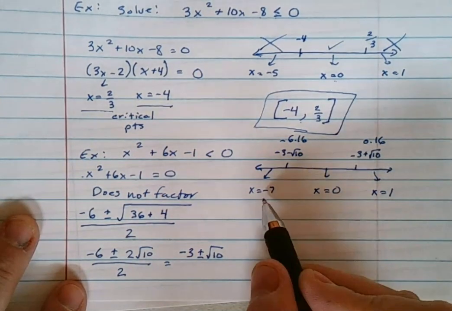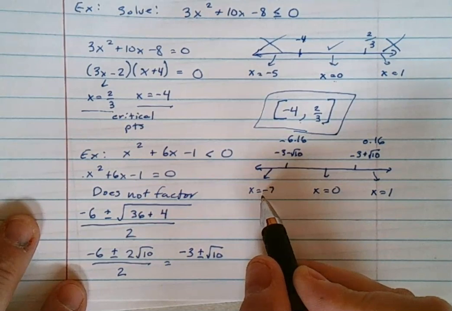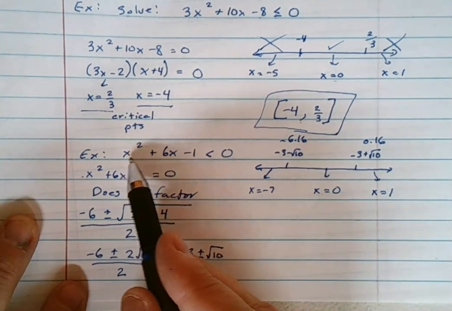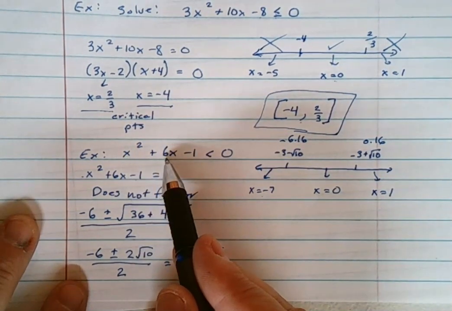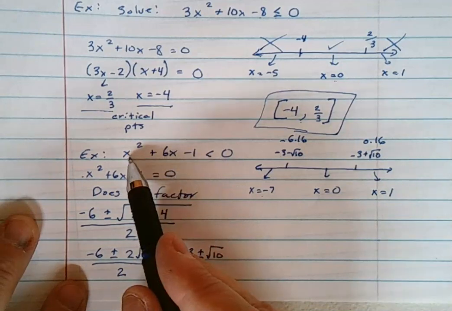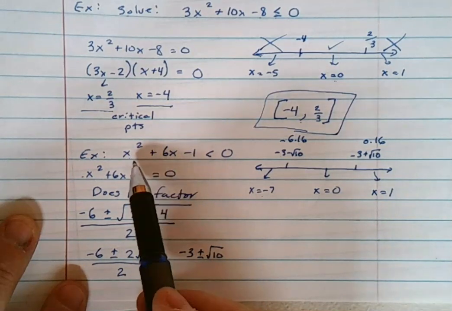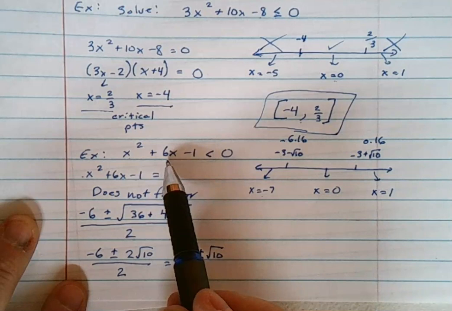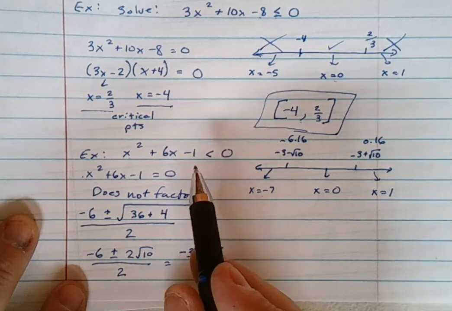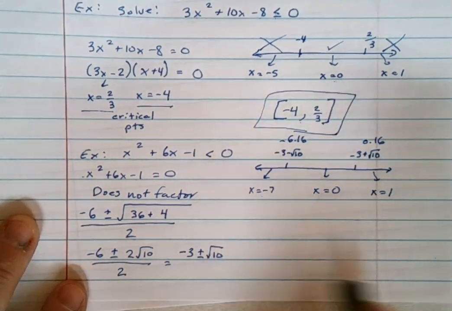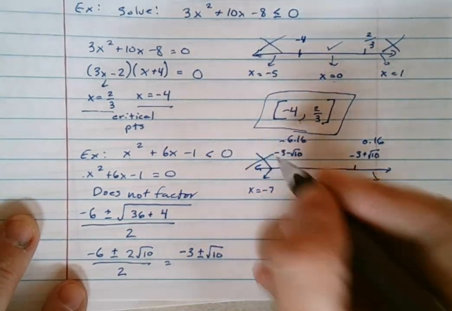Now, we're going to plug these in. If I plug in -7, -7 squared is 49. 6 times 7 is 42, so positive 49 minus 42 is going to be 7. 7 minus 1 is 6. 6 is not less than 0, so that doesn't work.